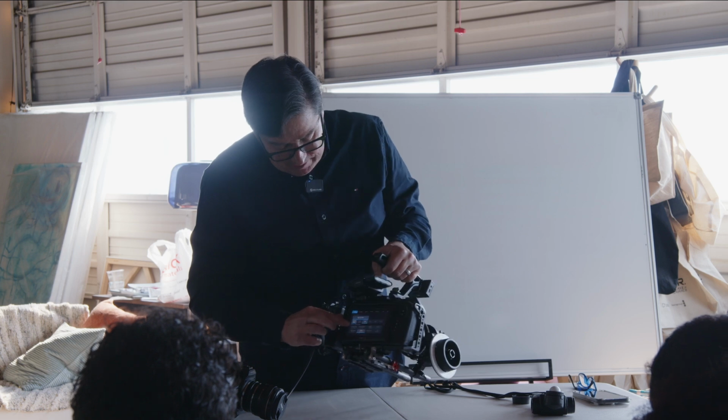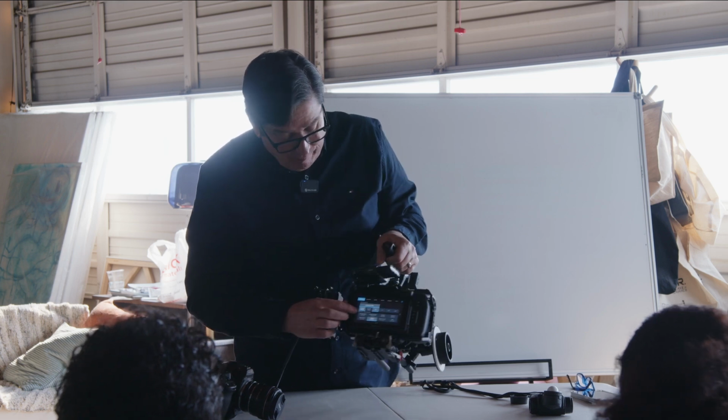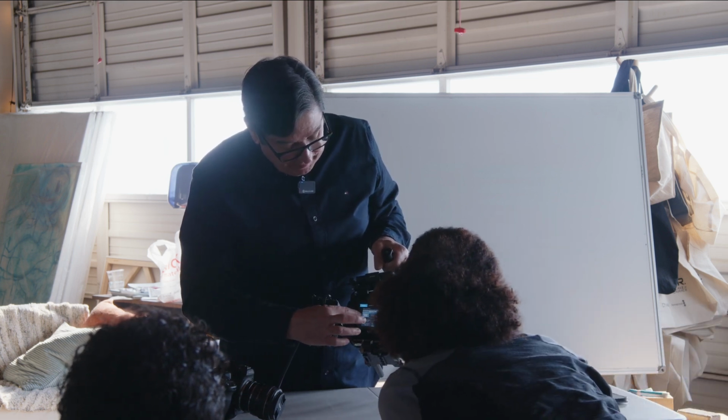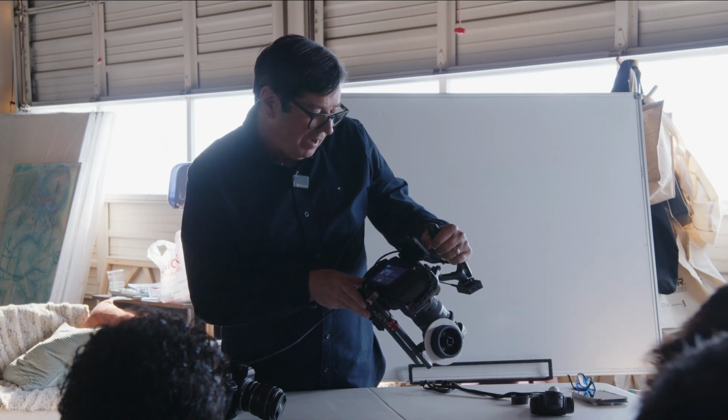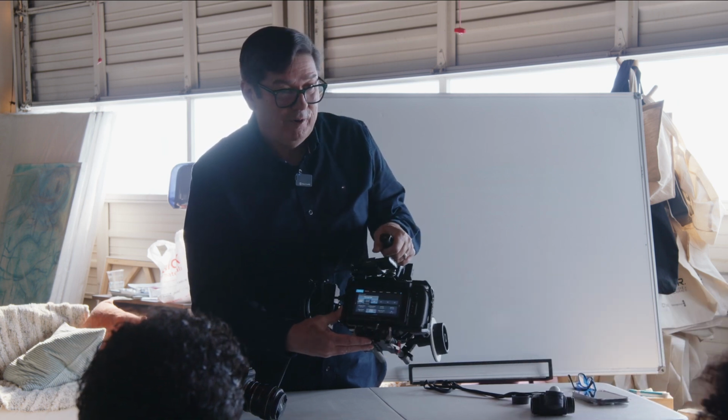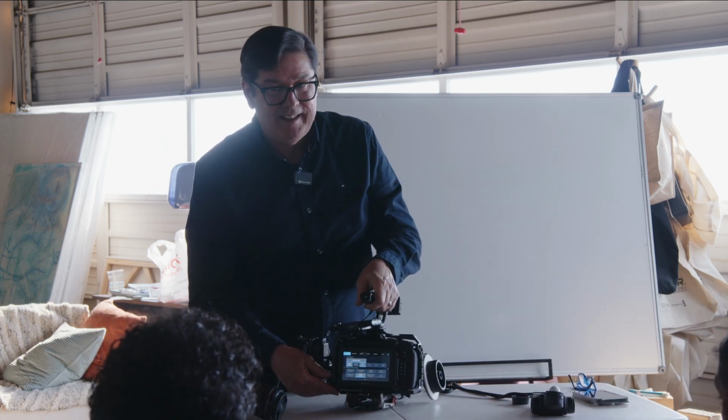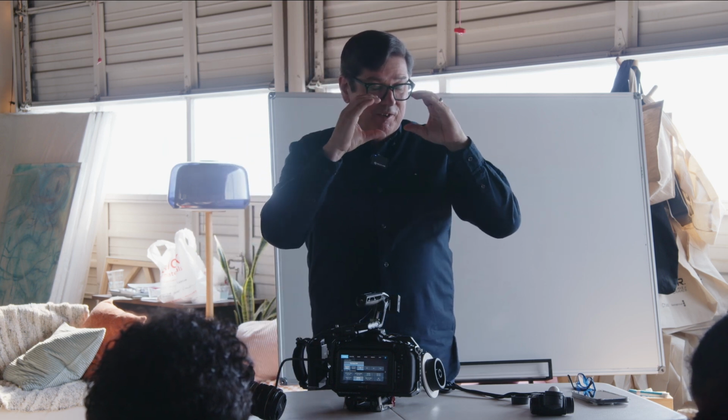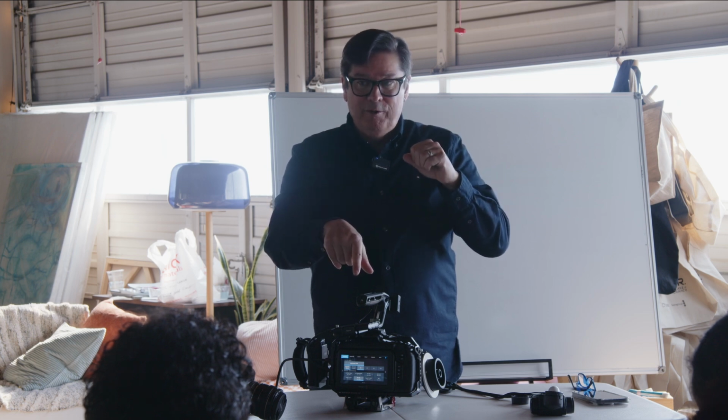You'll notice it now says resolution sensor windowed. What that means is that it is no longer using the whole sensor. It's windowing down and using a smaller part of the sensor to get the lower resolution.